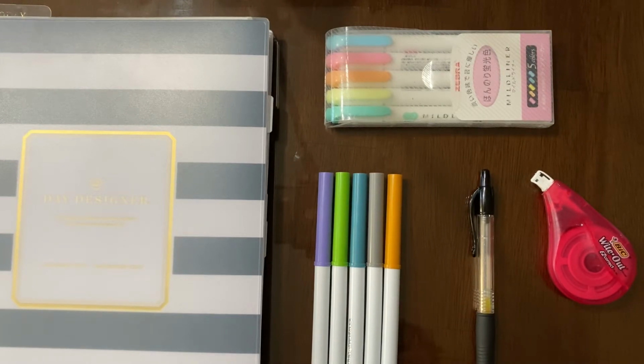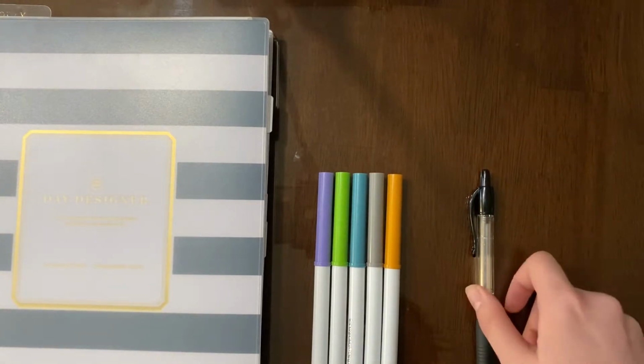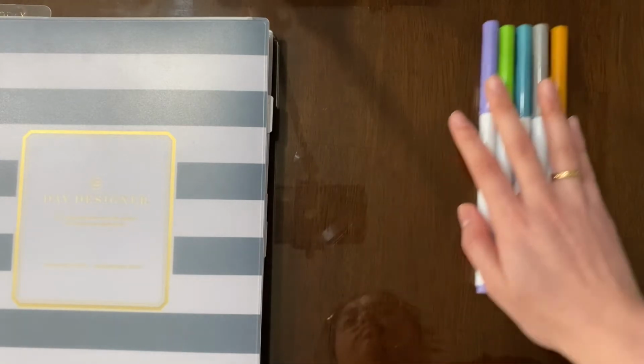I will be using the Day Designer 12-month large planner along with some other supplies that I will also have listed down below if you're interested.